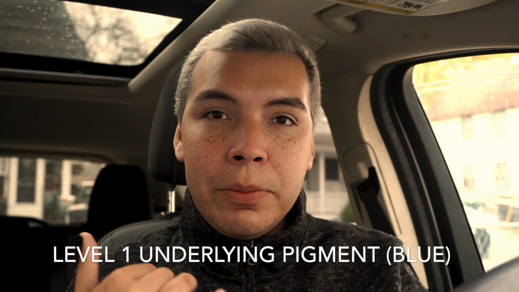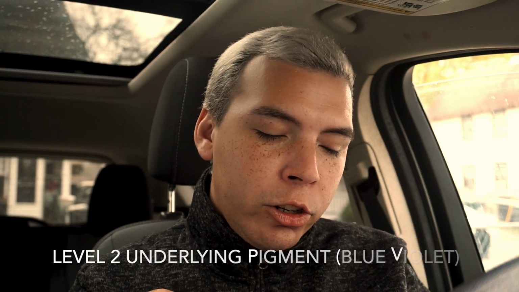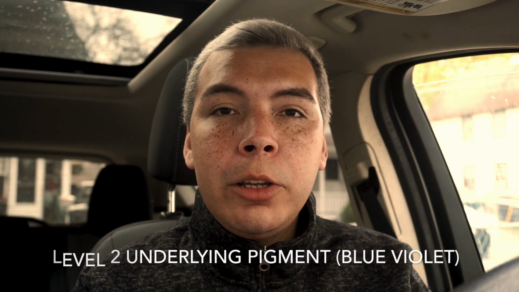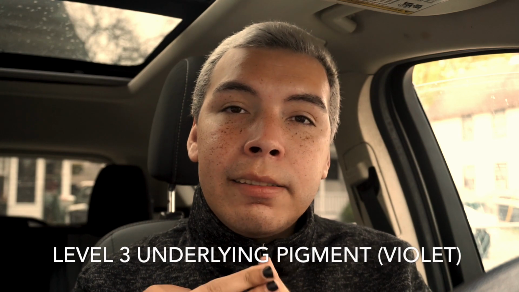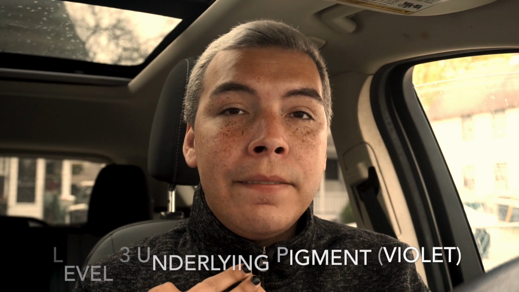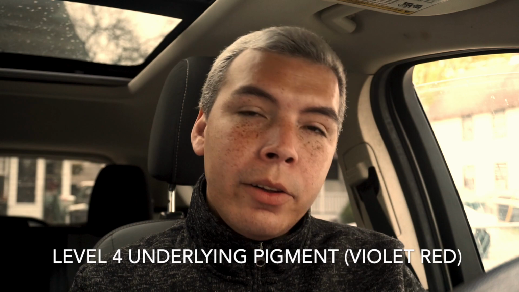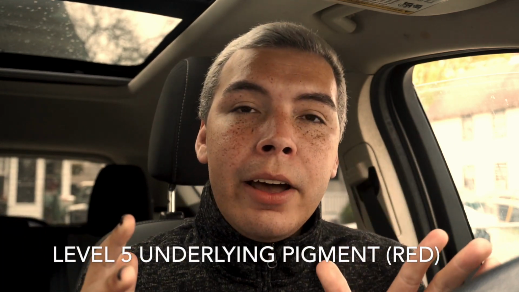So underlying pigment for black is blue. That's where you get that black blue from. A level 2 soft black underlying pigment is a blue violet. Level 3 darkest brown underlying pigment is a violet. A level 4 brown, like my underlying pigment, is a violet red. Level 5 brown is a straight red. So if you're a level 5, underneath is a straight red.